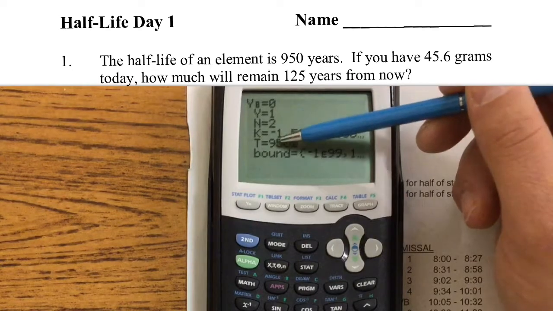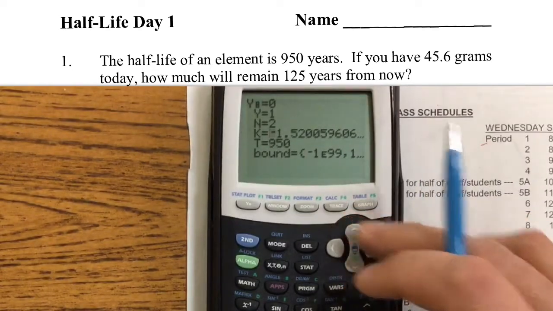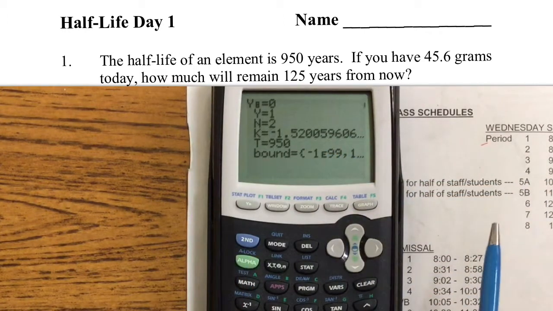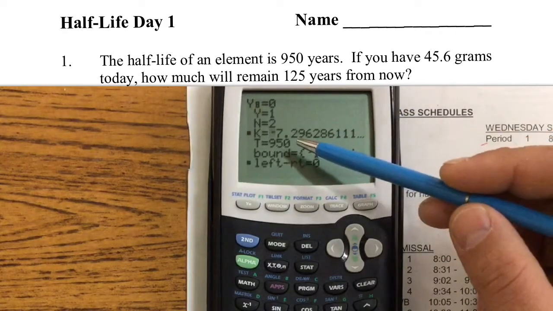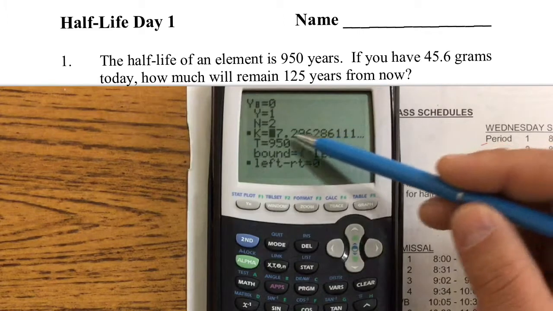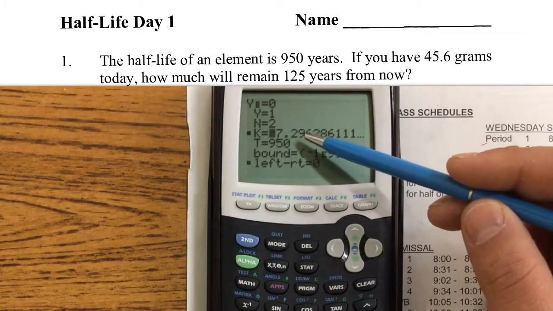Notice then we've got 3 of the 4 variables filled in, so now I can just simply move my cursor to the k and hit alpha and enter, and that solves. So this is the constant of variation for this problem. Now, I don't care what that is. Don't write it down or anything like that. We just know we have to find that first.